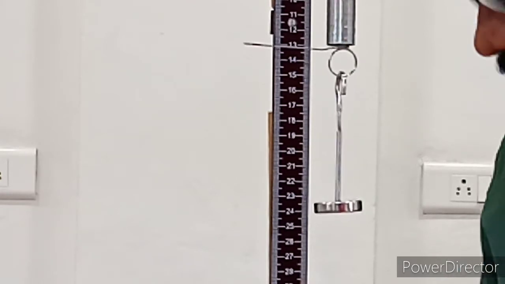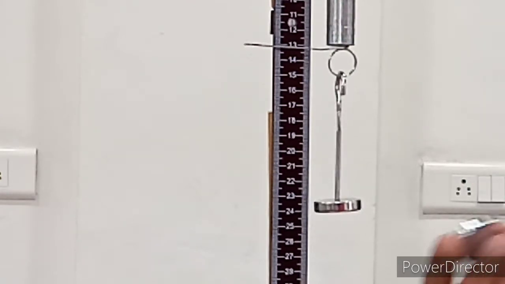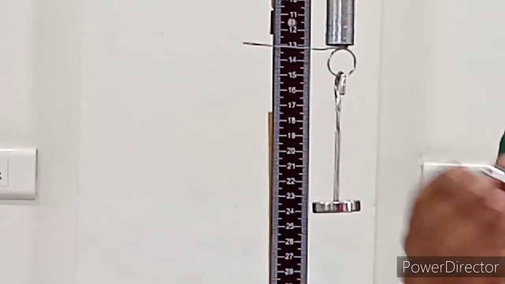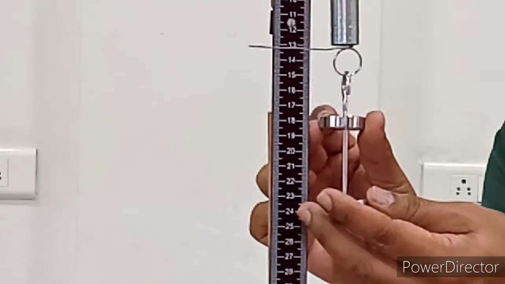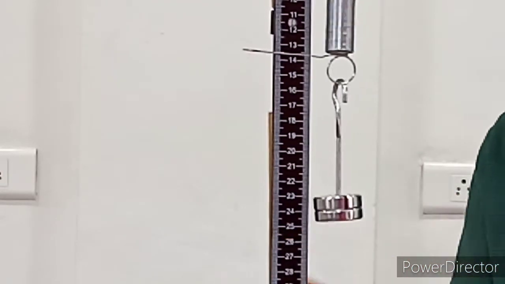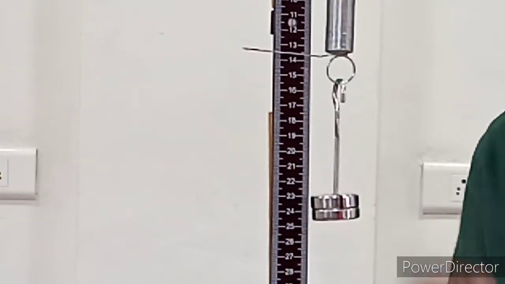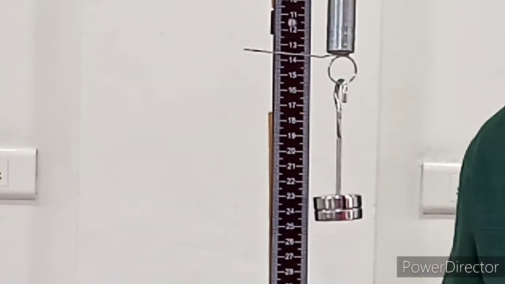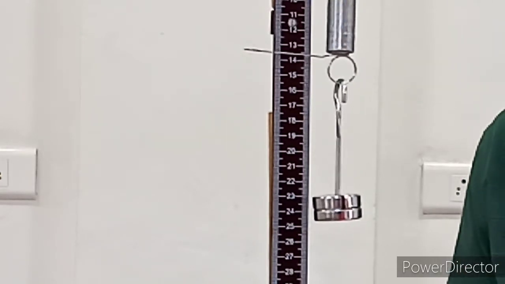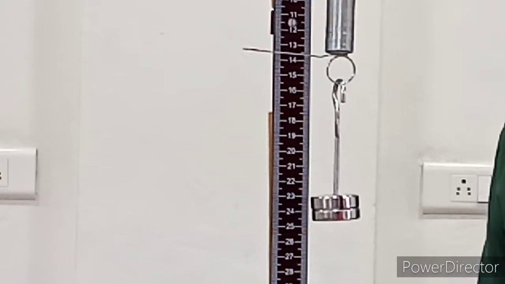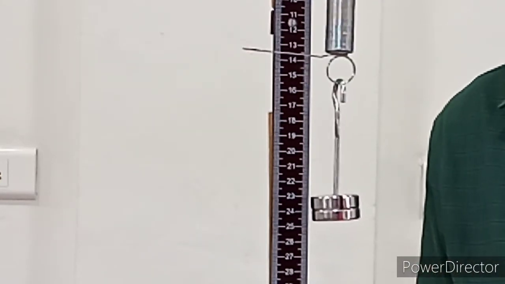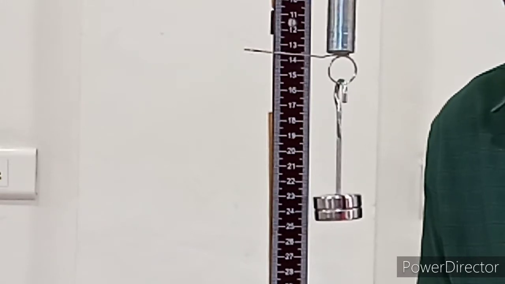After that, what we have to do is attach another 50 gram weight along with the dead load. So now, totally how much is there along with the dead load? 50 gram weight is added. And now you have to locate the position of the pointer. The position of the pointer is found to be around 13.9.